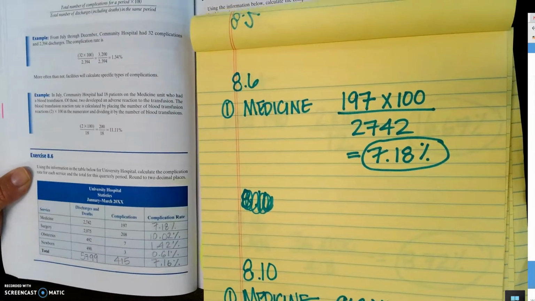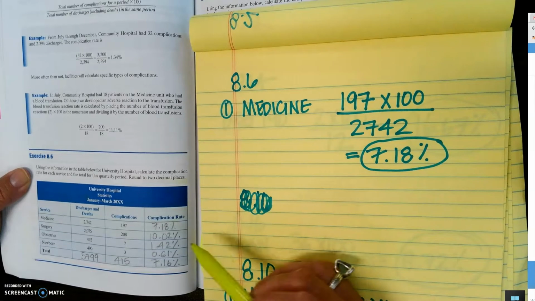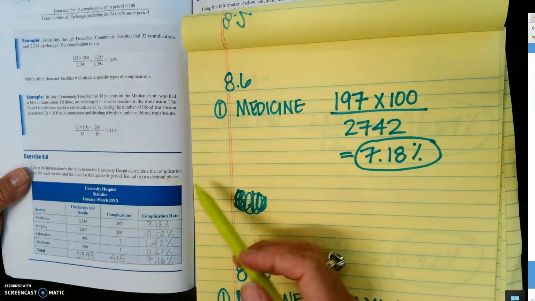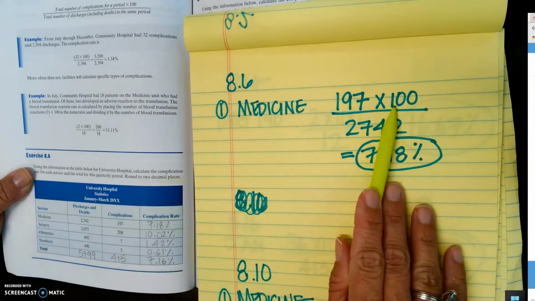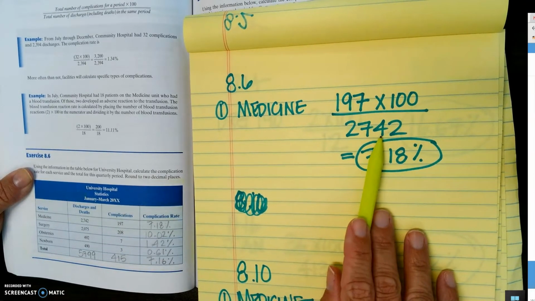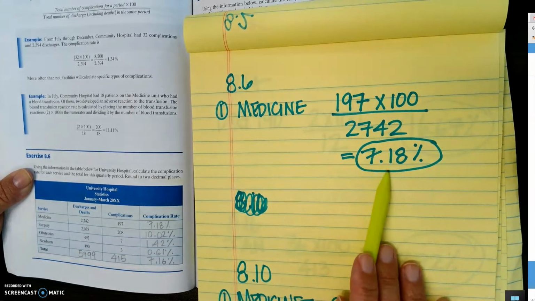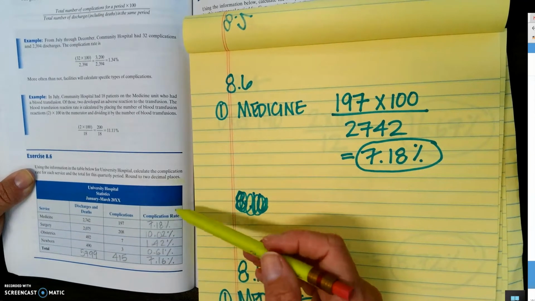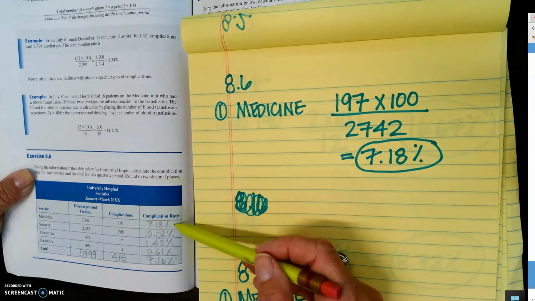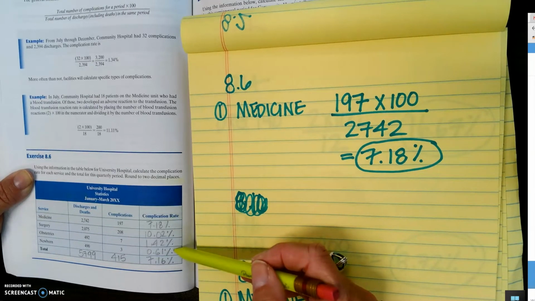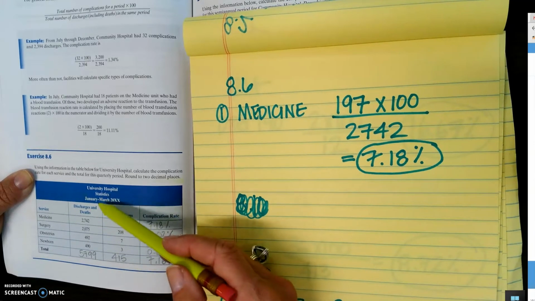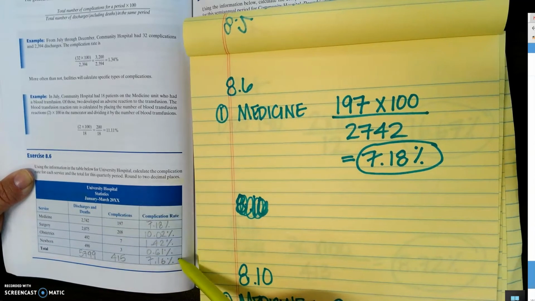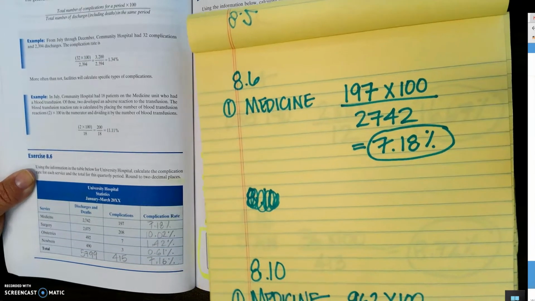You know your homework is going to be a little more challenging, but at least we're starting off nice and simple in the book. So you're going to take your number of complications under medicine, 197, multiply by 100, over total number of discharges. And that's how I came up with 7.18%. You see the rest of the rates for the remaining services, and then for the total you had to add up the number of complications, you had to add up the discharges, and when you plug that in you're going to get 7.16%. So you can pause here and grab the rest of the answers.